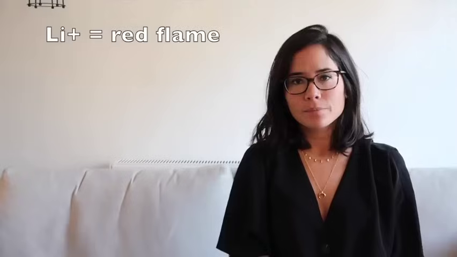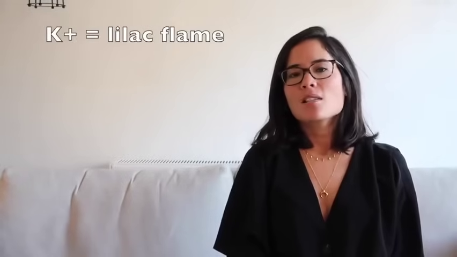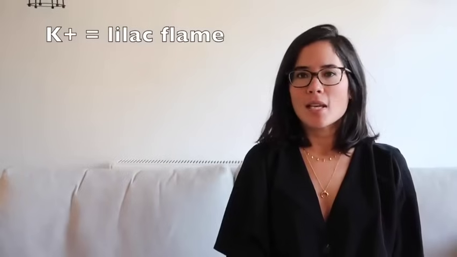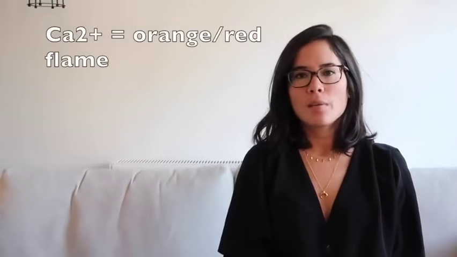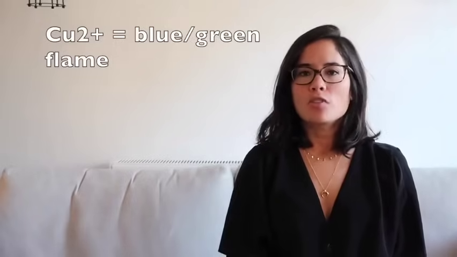So the colours. Now if we've got lithium ions, you will see a lovely red crimson colour. Sodium, you'll see a yellow flame. And potassium, as with when you add it to cold water, you will see a lilac flame. Calcium goes an orange-red colour or a brick-red colour, and copper goes a blue-green colour.